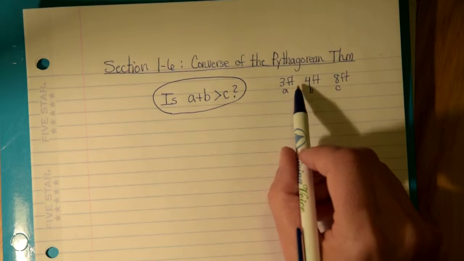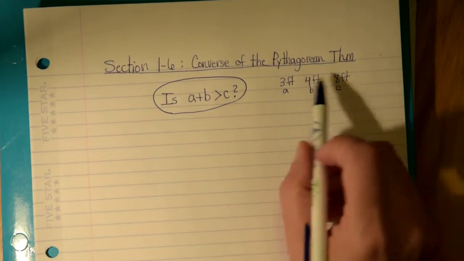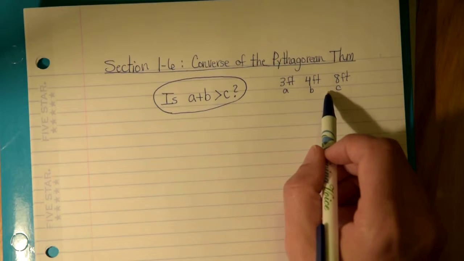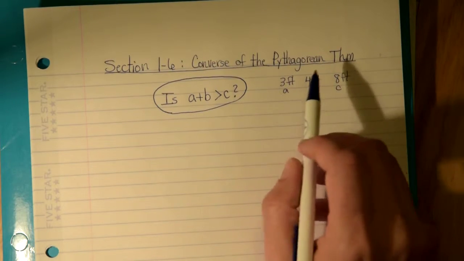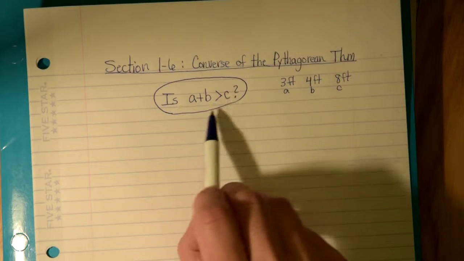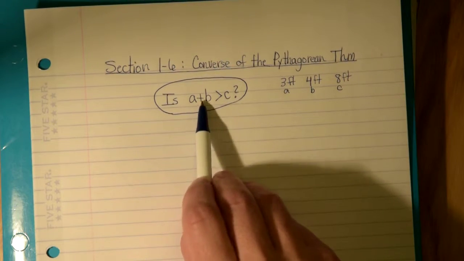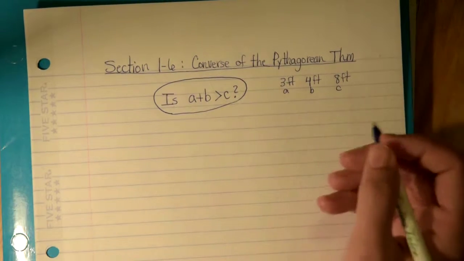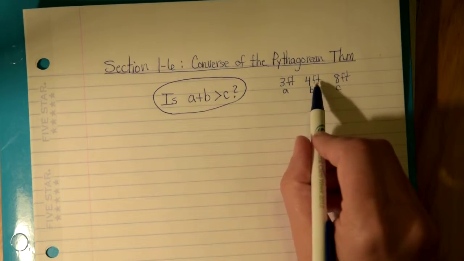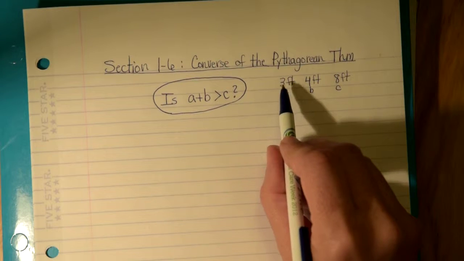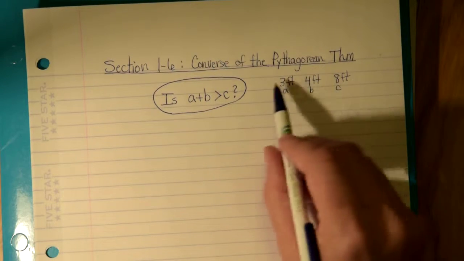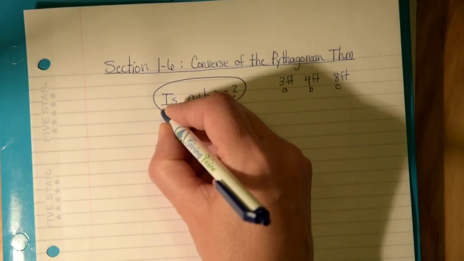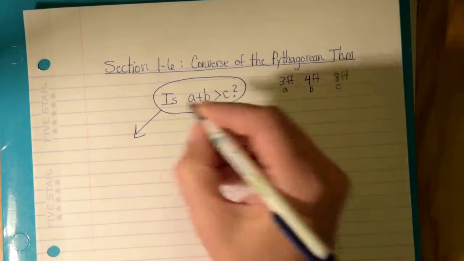The question is, imagine these are lengths of sticks. Could I put them together to make a triangle? Or will they not fit? So, in order to tell if it makes a triangle, A plus B has to be greater than C. In this case, 4 plus 3 is not greater than 8, so this one would not make a triangle. So you have two directions to go from there.